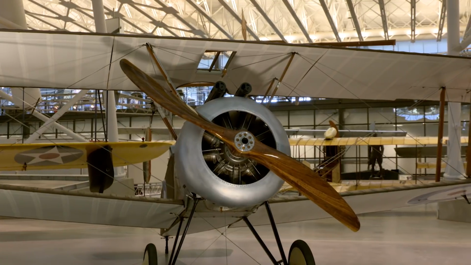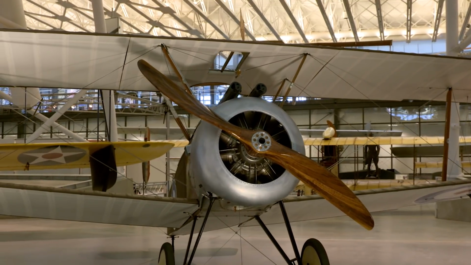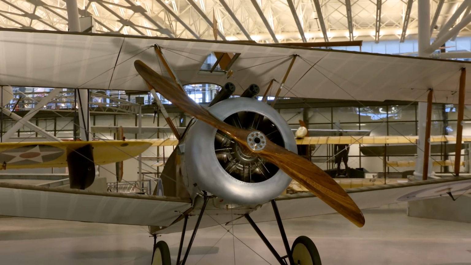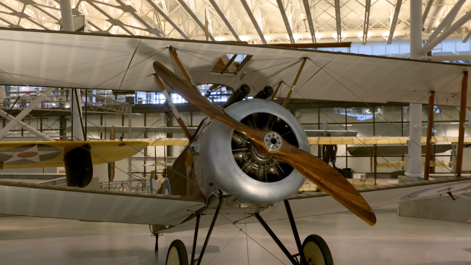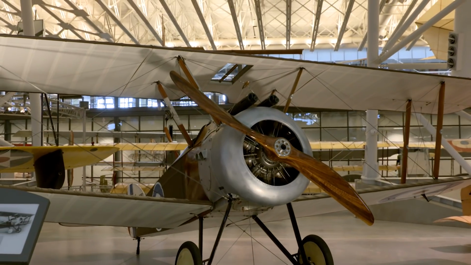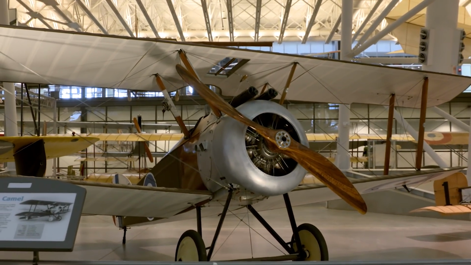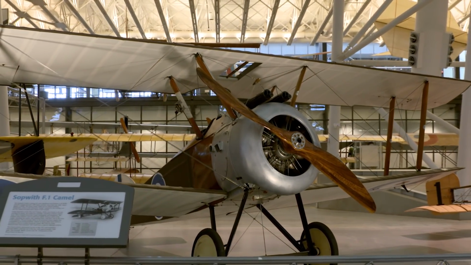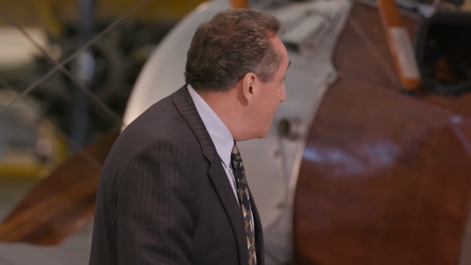This airplane, beautiful airplane that it is, is called a Sopwith Camel. And that sounds like a funny name, doesn't it? Why would we call the airplane a camel? Well, actually, if you look at the airplane closely, you see the machine guns in the front, and they have this covering over it, a cowling over it. And if you look at the airplane from the side, it looks like it has a hump. So they called it the Camel. And it became one of the most famous airplanes in the First World War.